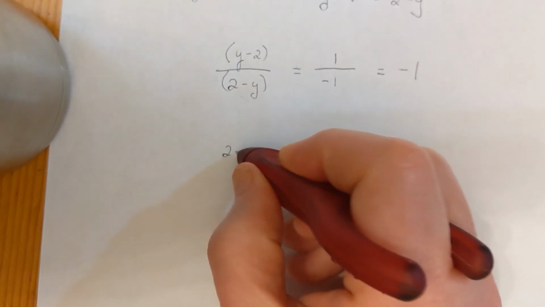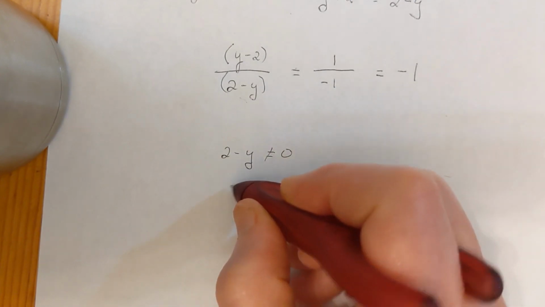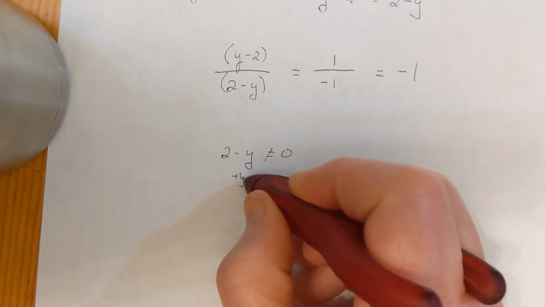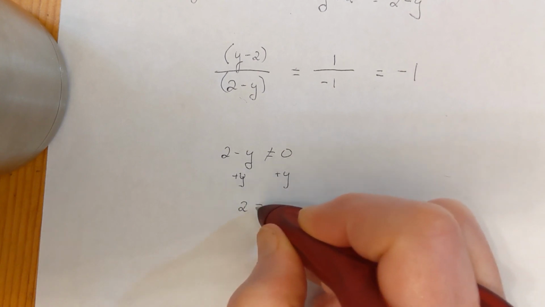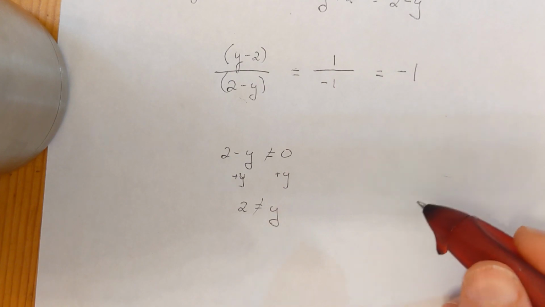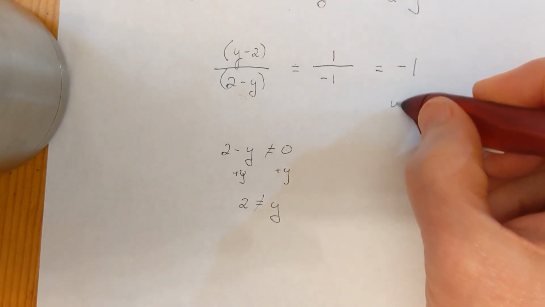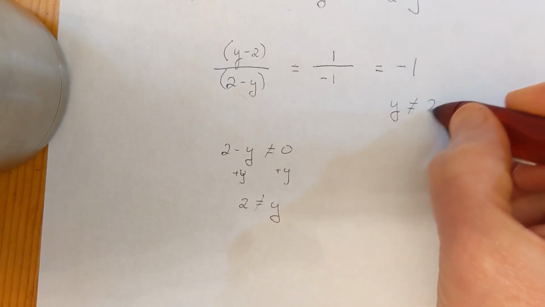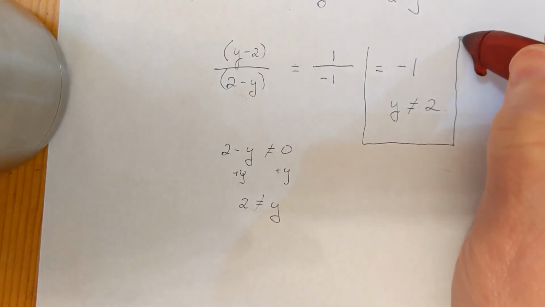So 2 minus y can't equal 0. I'm going to add y to both sides here. 2 can't equal y, or y can't equal 2. So the restriction on the variable is y cannot equal 2. And there is my complete answer.